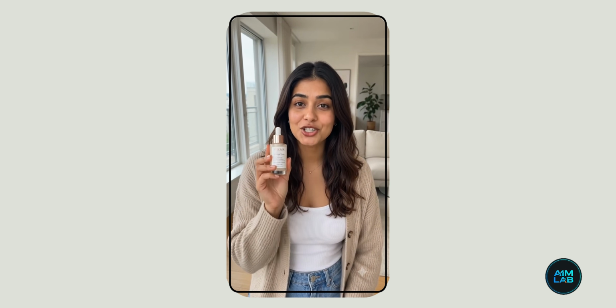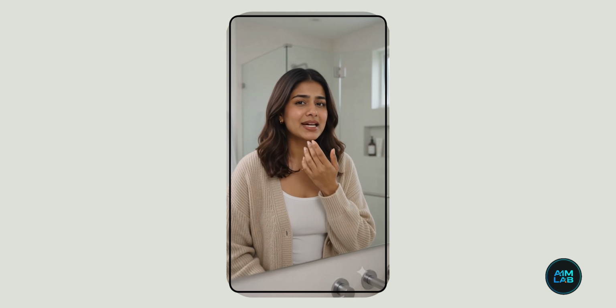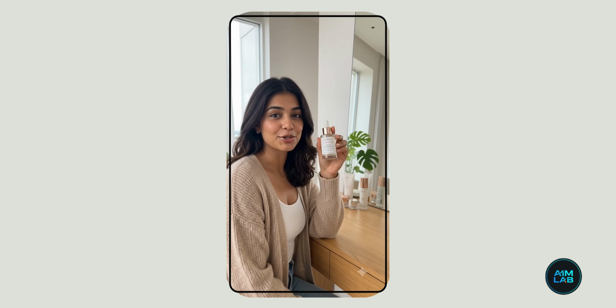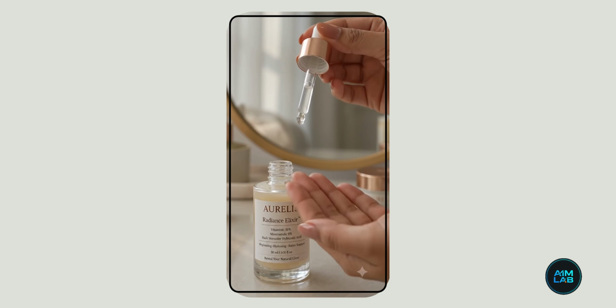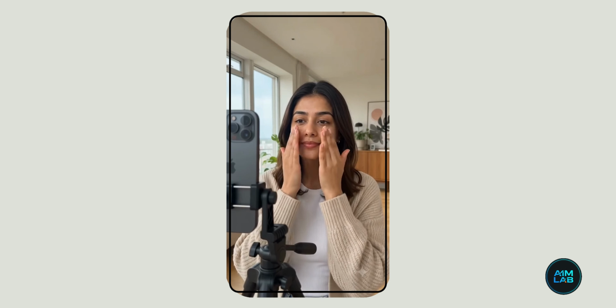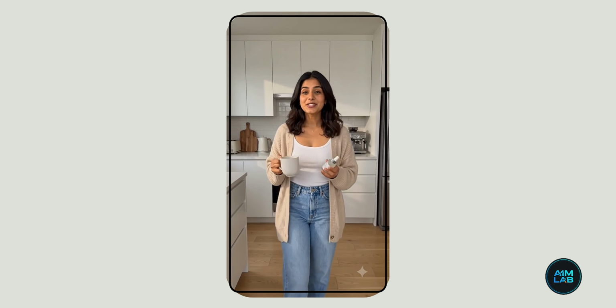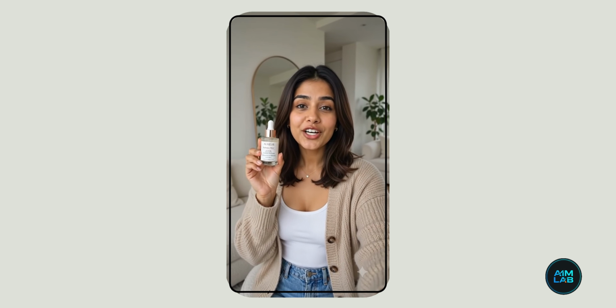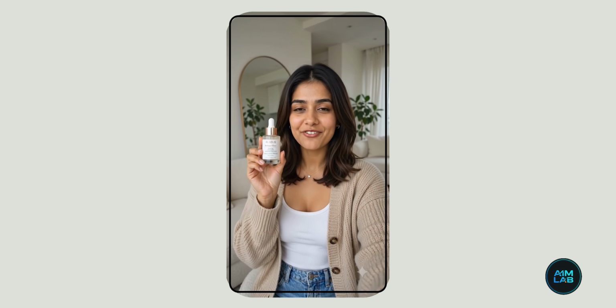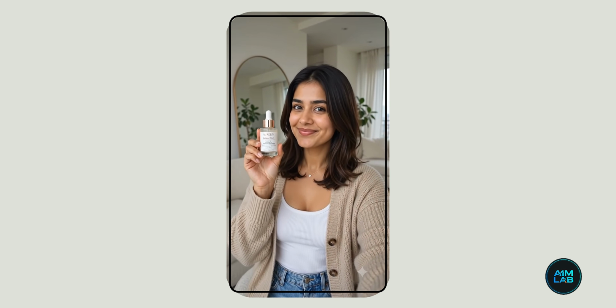Okay, I think I finally found a serum that's actually worth the hype. My skin has been feeling really dry lately, so I decided to give this serum a try. It absorbs into my skin almost instantly. Look at that glow. I've been using it every morning. If you're looking for a lightweight everyday serum, definitely give this one a try. I think you'll be blown away.